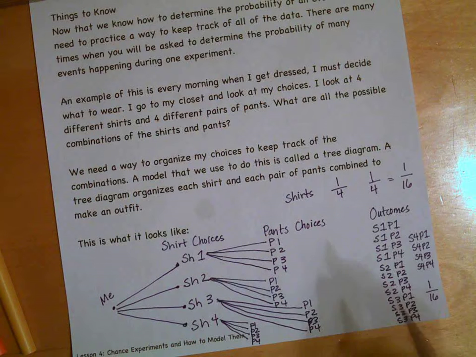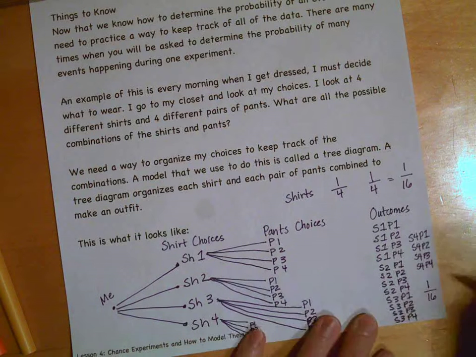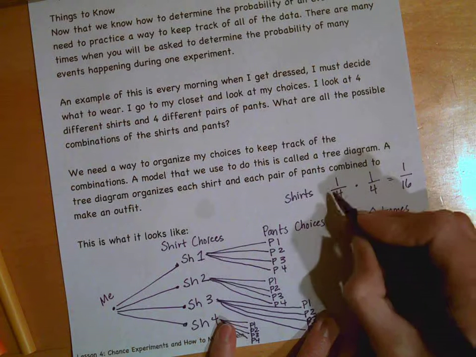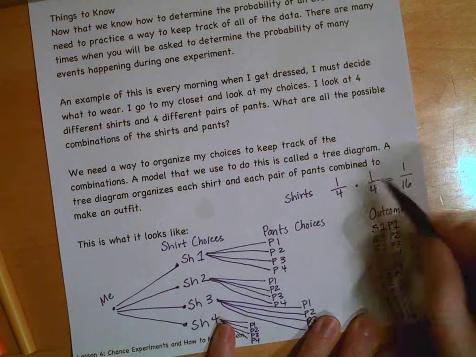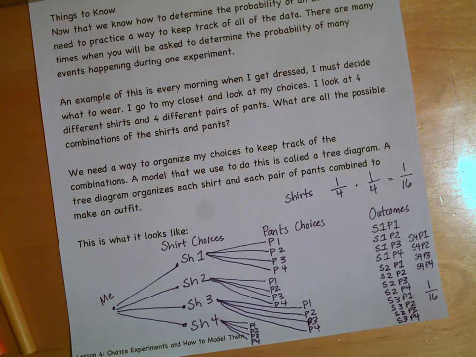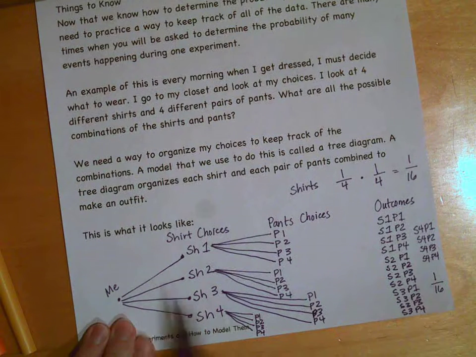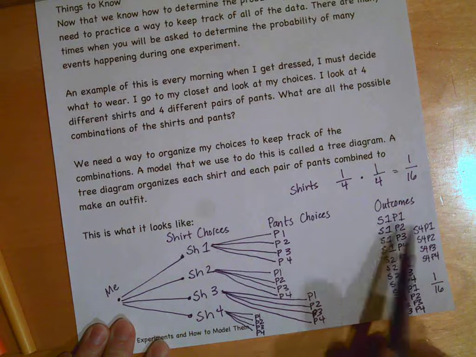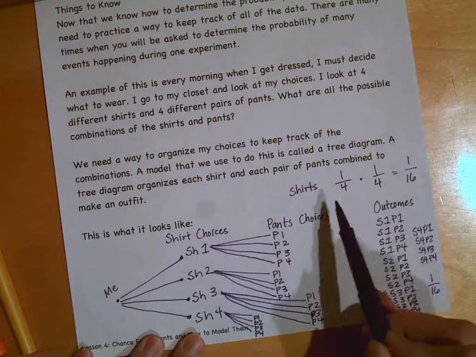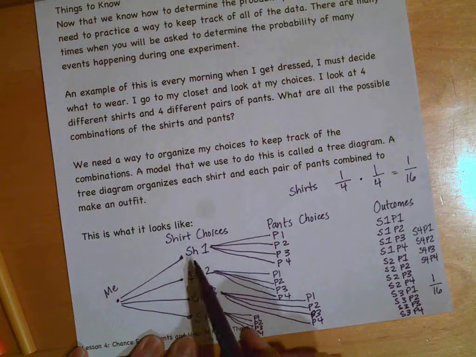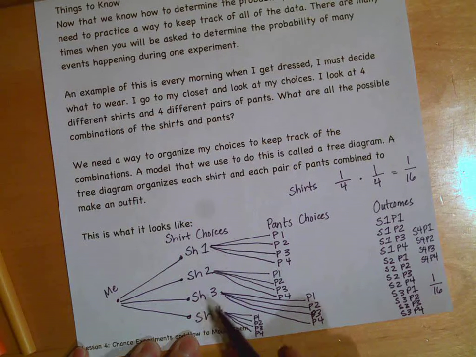So it's pretty awesome. This is the long way of determining all of your outcomes. And then when does each one happen? Only once. Or you can use what you've learned about probability. There are 4 total shirts. Shirt 1 is itself, shirt 2 is itself, shirt 3 is itself, shirt 4 is itself. So the probability of choosing shirt 3 will happen 1 out of 4 times. The probability of using pants 3 will happen 1 out of 4 times. So then you just multiply straight across and you will get that outcome of shirt 3 and pants 3. It only happens once. Okay?